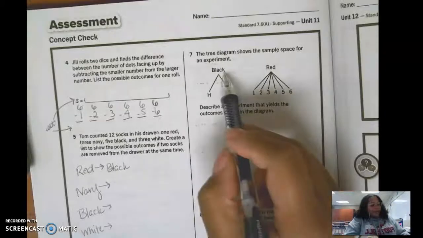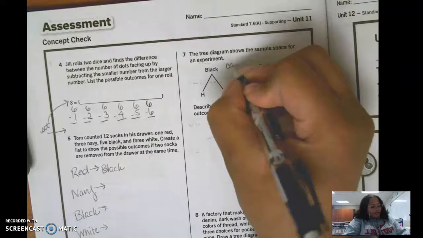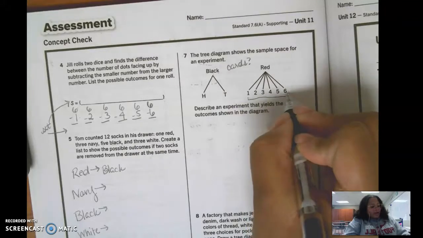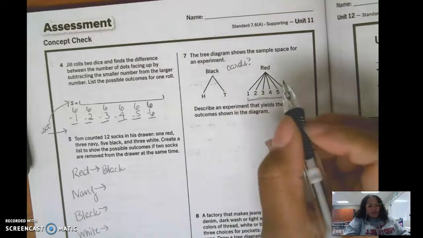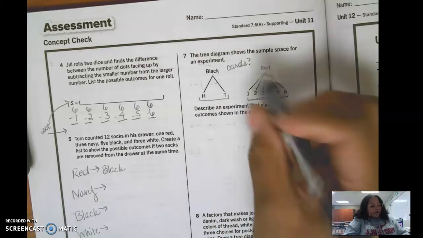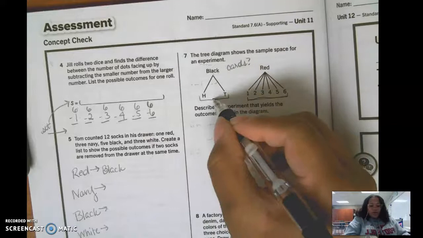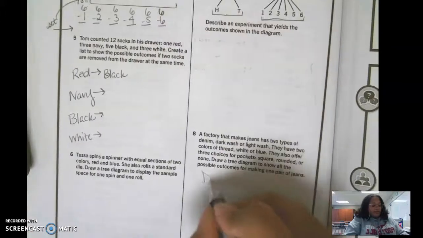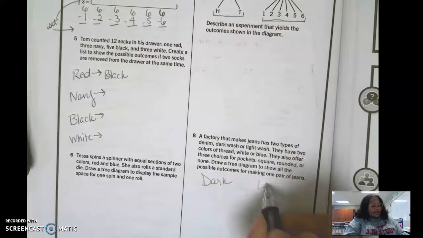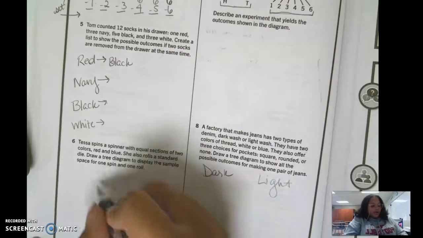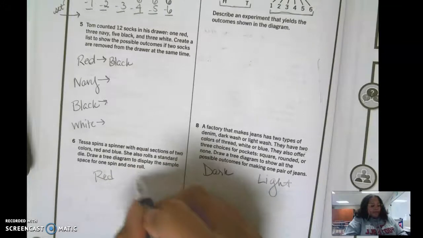Black and red up here. Think about a deck of cards. And then what happens with an outcome of 1 through 6, and potential outcomes of heads or tails. If you draw a black card, then what are you going to do here? If you draw a red card, then what are you going to do here? Make a tree diagram here with dark and light. And then make a tree diagram here with red and blue.